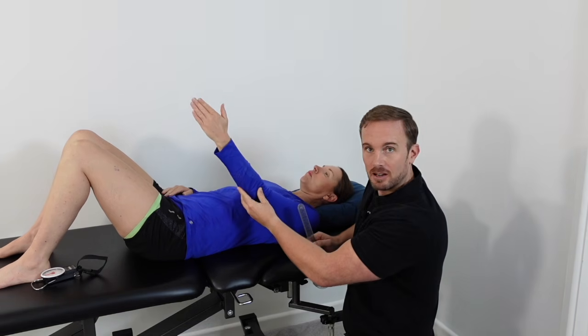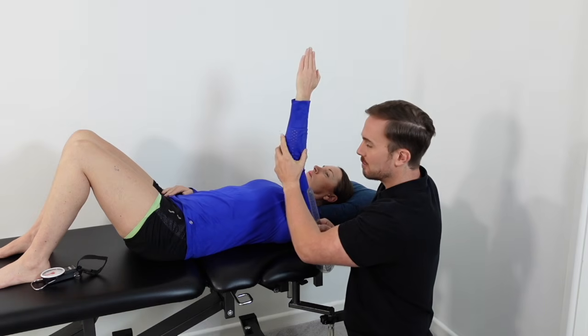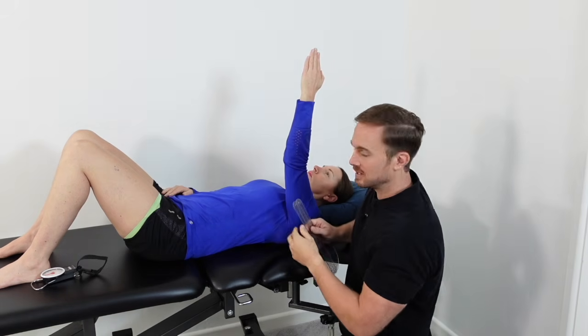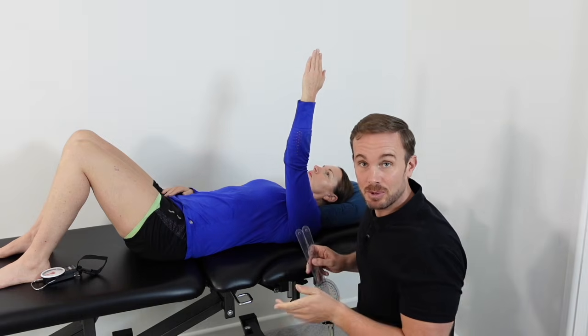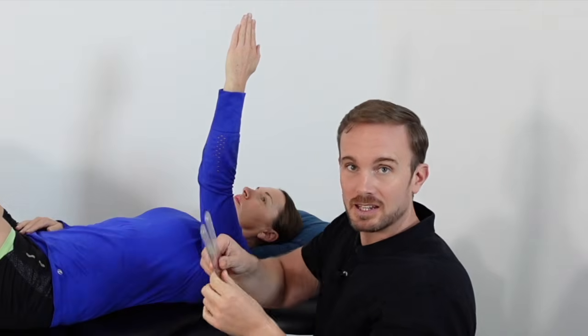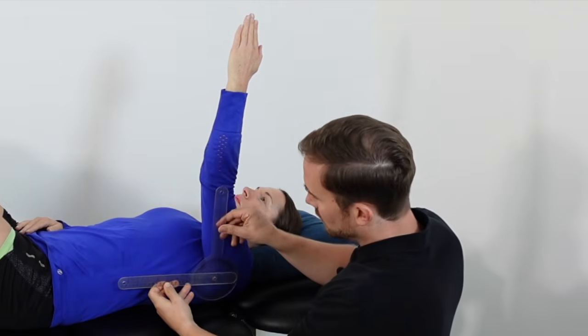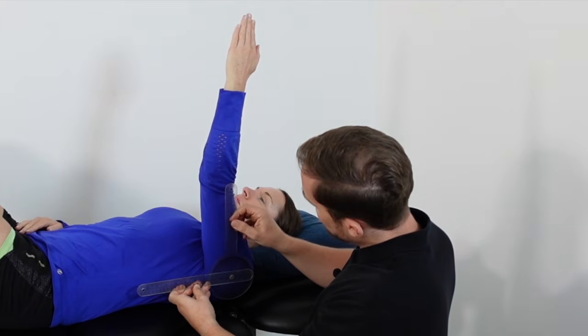So the patient has their arms straight, take the arm up, they're lying on their back flat with their knees up. Just make sure you replicate that when you retest the next time. You can take a standard cheap goniometer and use that to take a measurement.